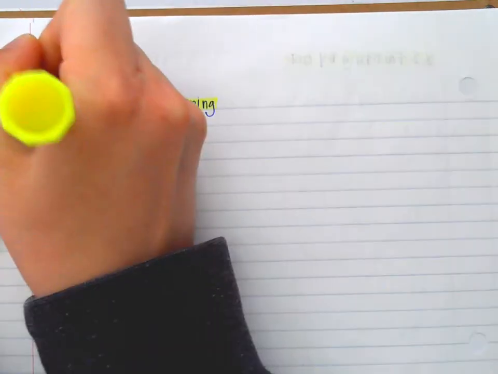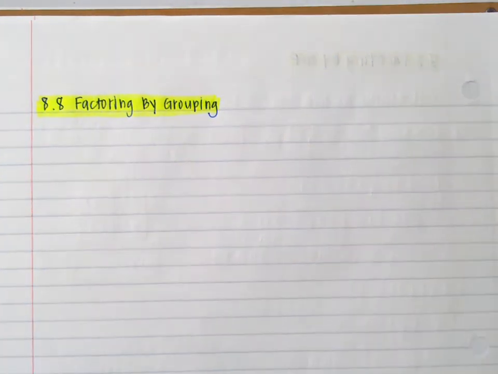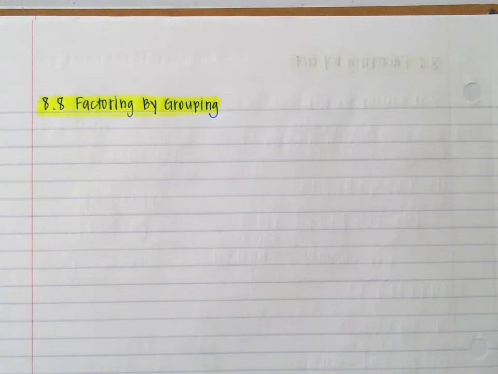Okay, so let's get that title highlighted, to keep things normal here. Okay, factoring is really important.